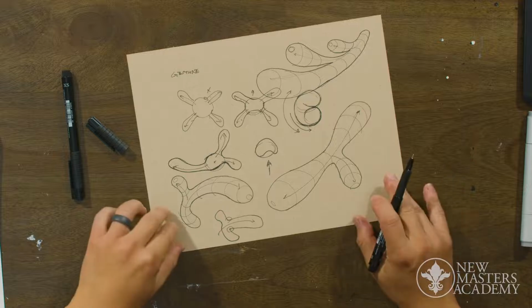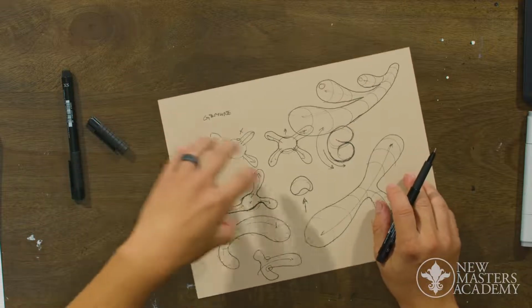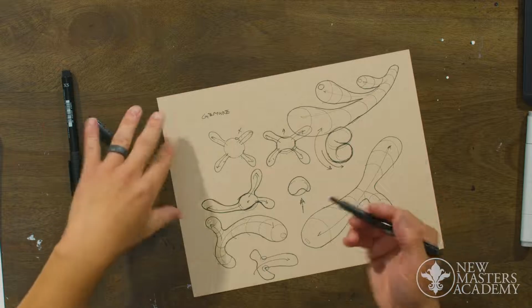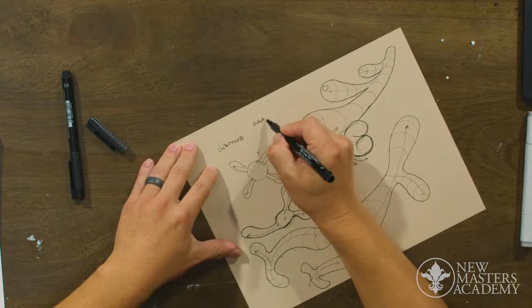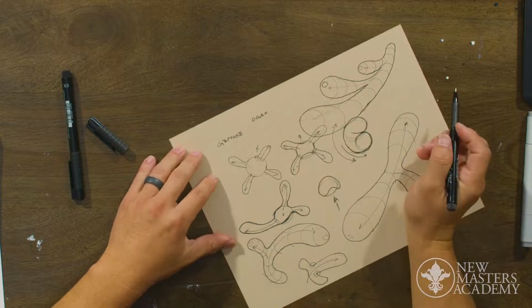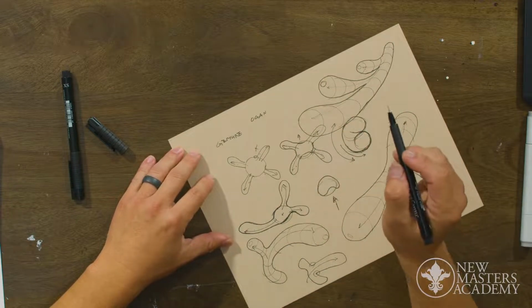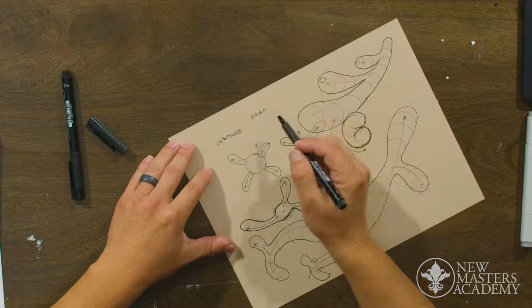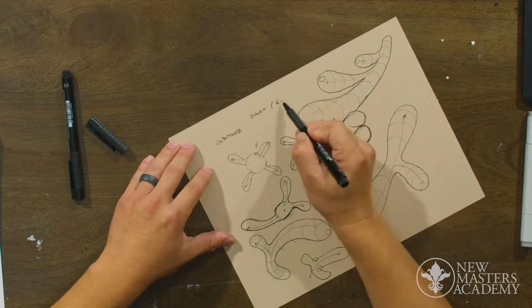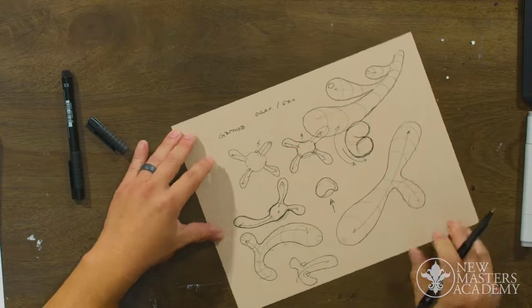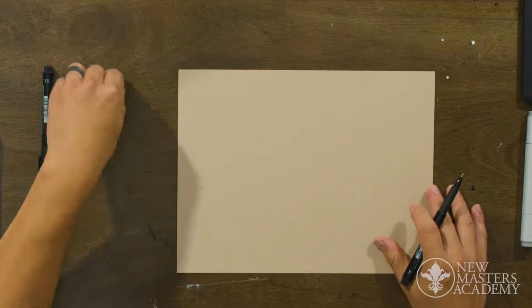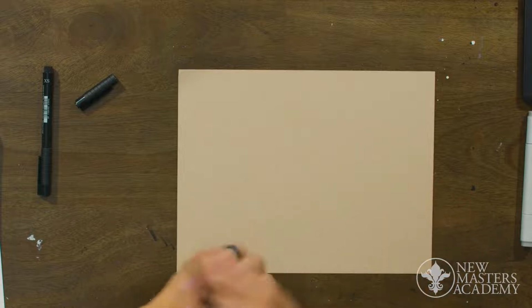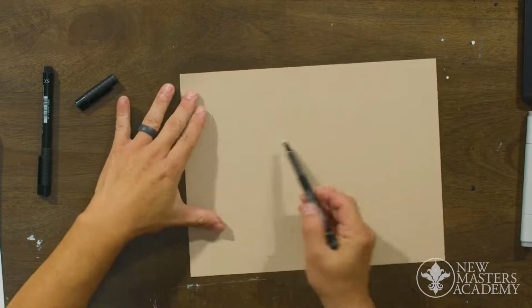All right. So we're gonna do two. We're gonna do organic. This is more organic shapes. And we're also gonna do geometric. For geometric, that just means we need a little more corner.